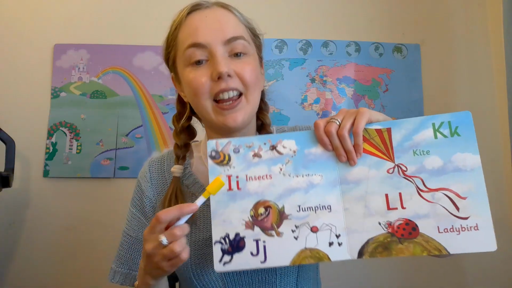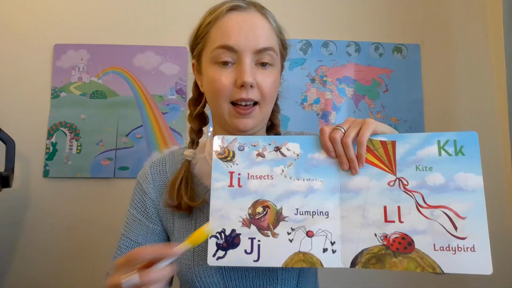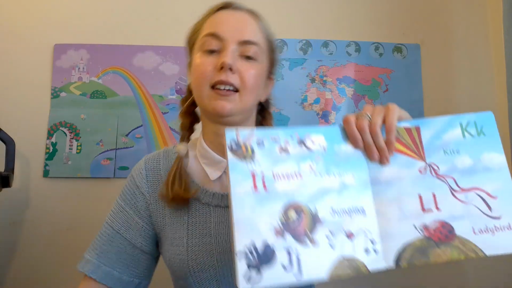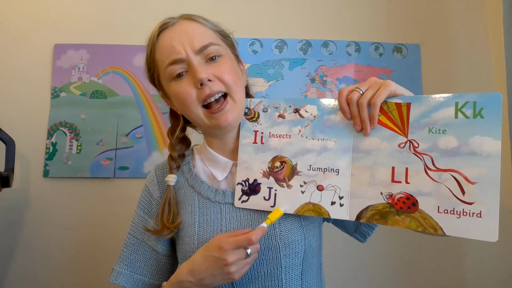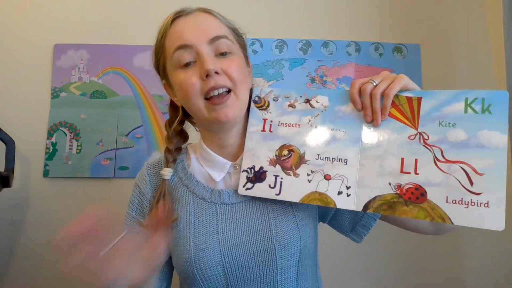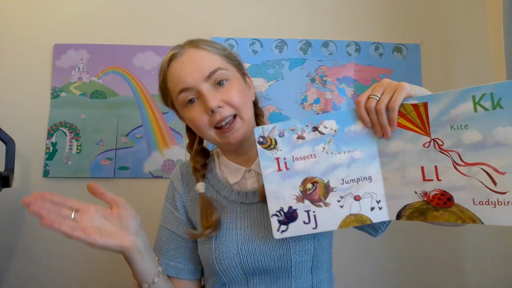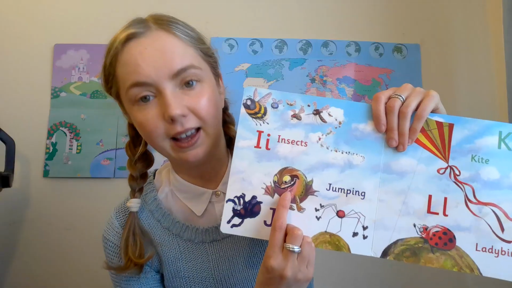On to letter I. I is for insects. We've got big I and little I. Here's a bee. Bzz. Next up, we've got J. Big J and little j. J is for jumping. Yes, here's a frog. Yes, frogs can jump.